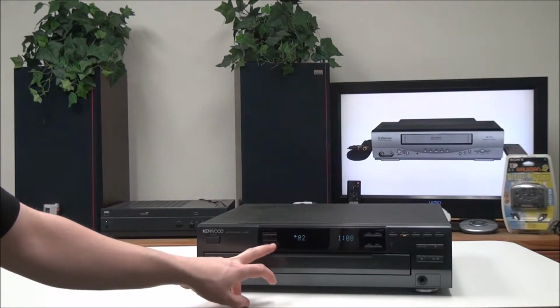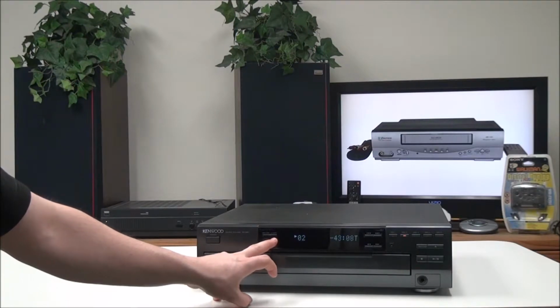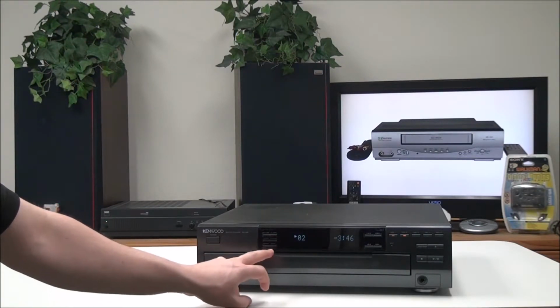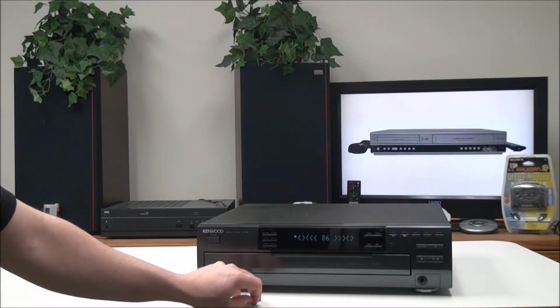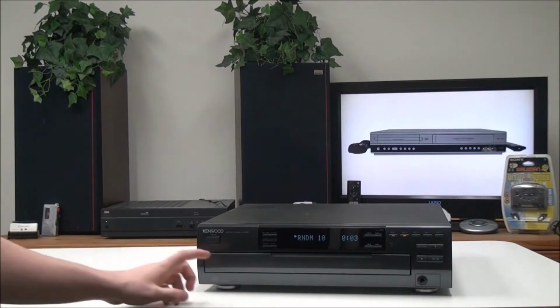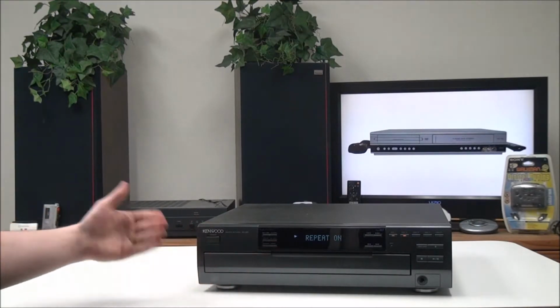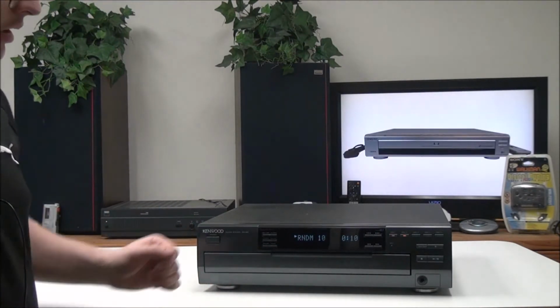And then you have all info, program mode, time display. You can adjust how the time is displayed on the screen. And then you have random play. By using that, it will randomly select a disc and then randomly select a track. Then you have repeat. You can turn that on and off. If it's on, it will play music endlessly.